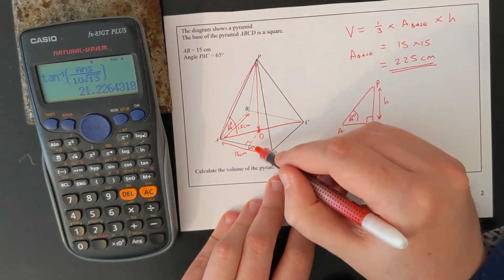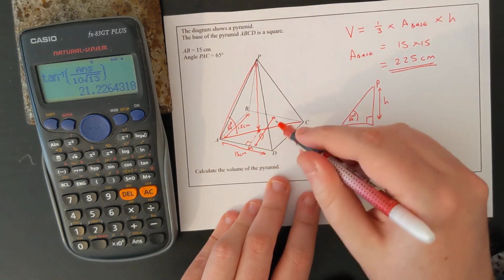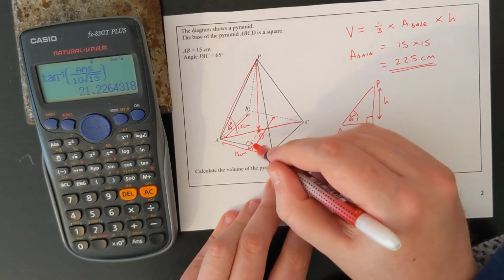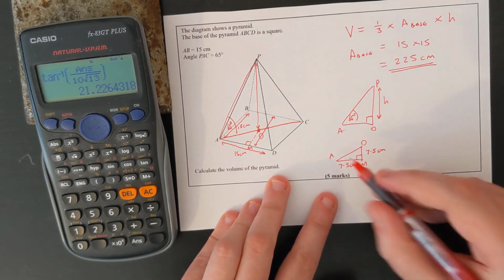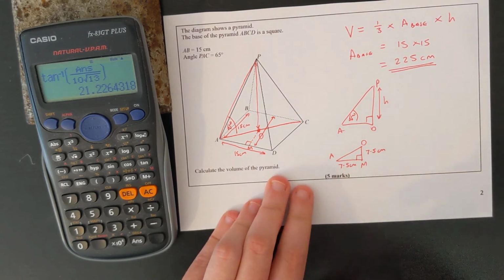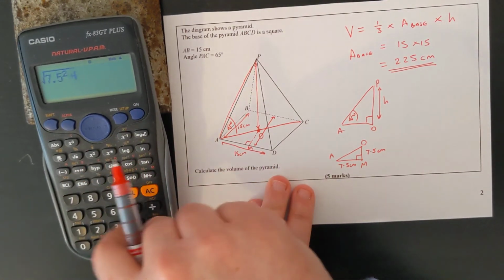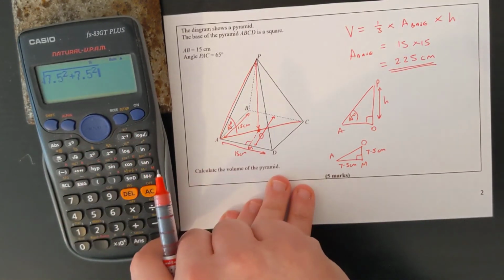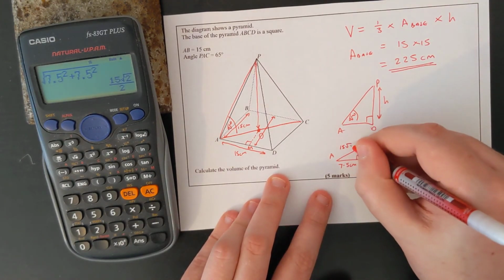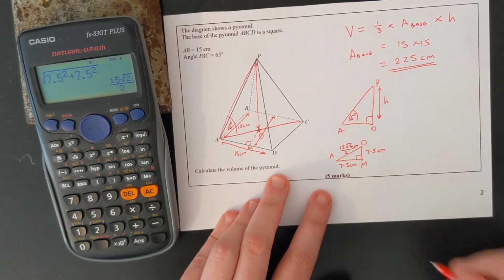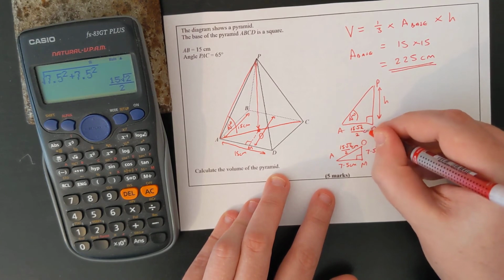And equally, if we look at OM, that's going to be half of this distance here. And the side of your square is 15 centimetres, so OM is also going to be 7.5 centimetres. So to work out AO, I use Pythagoras, the square root of 7.5 squared plus 7.5 squared, giving me 15 root 2 over 2, which is to be expected, centimetres. Again, working in surd form, so that I am not making any rounding errors.